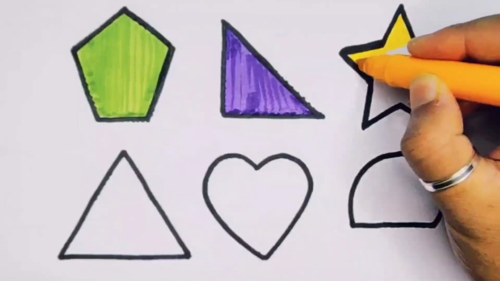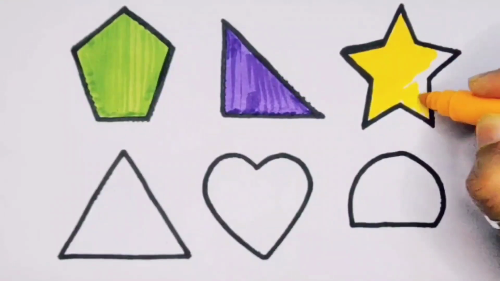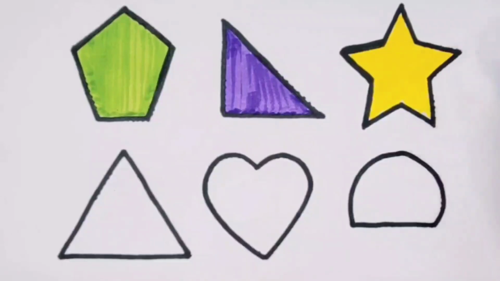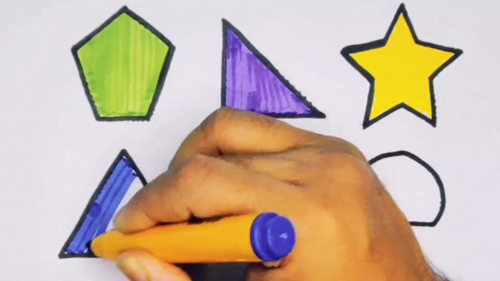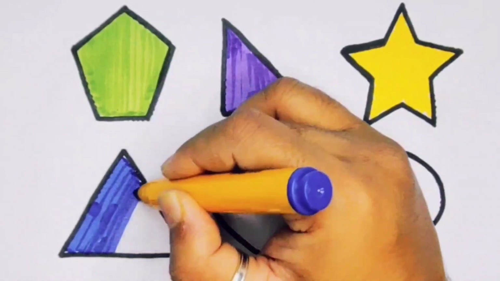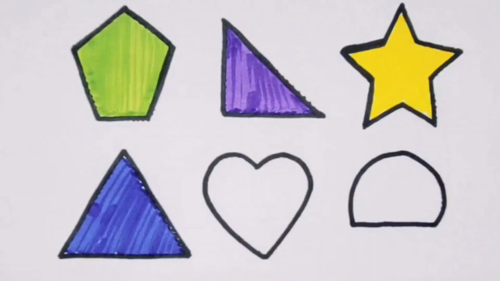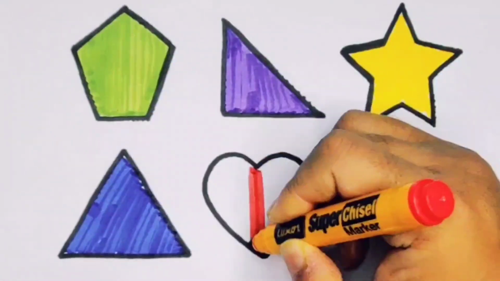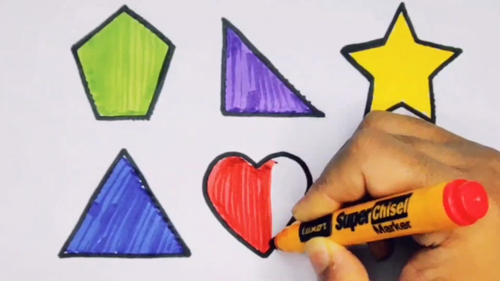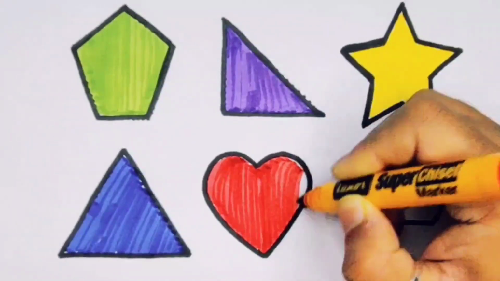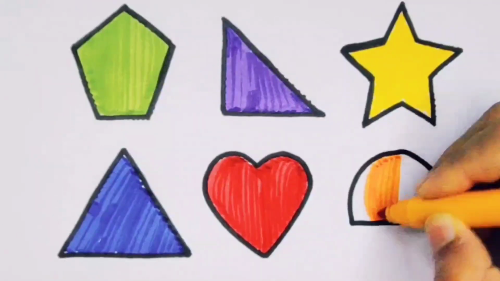Star, blue color, triangle, red color, heart, orange color, semicircle.